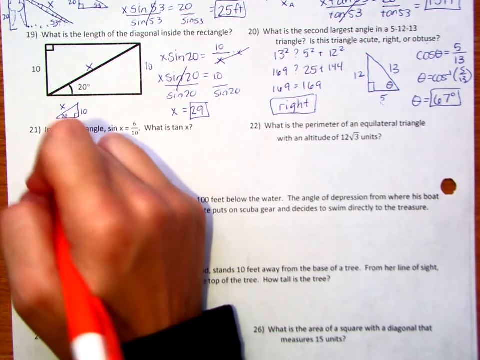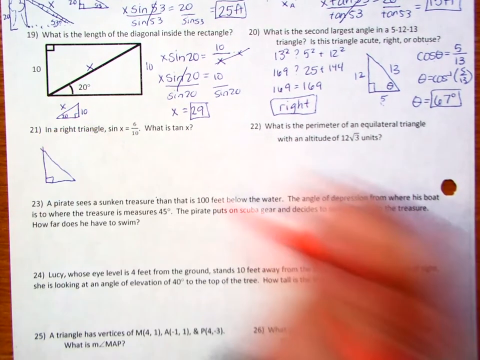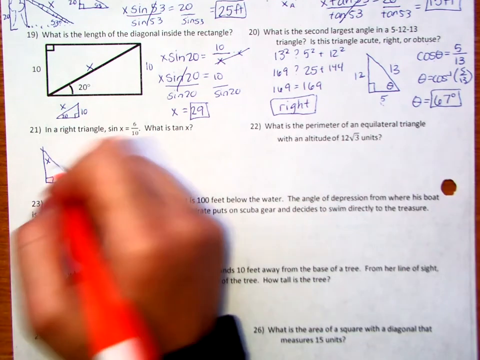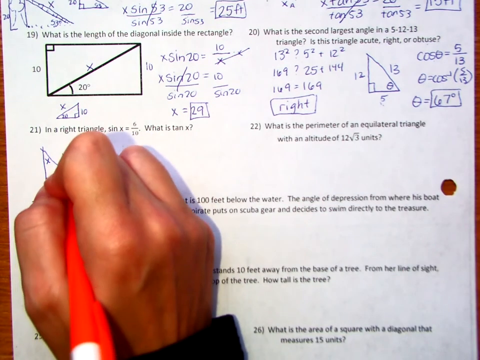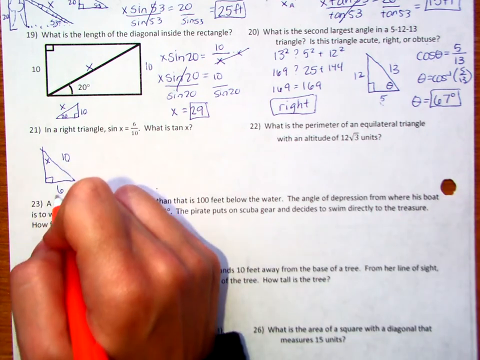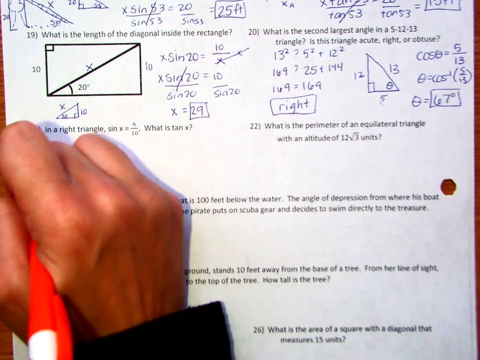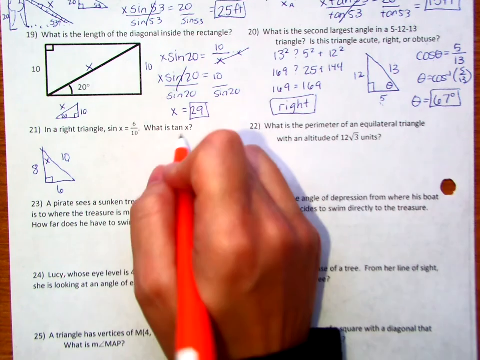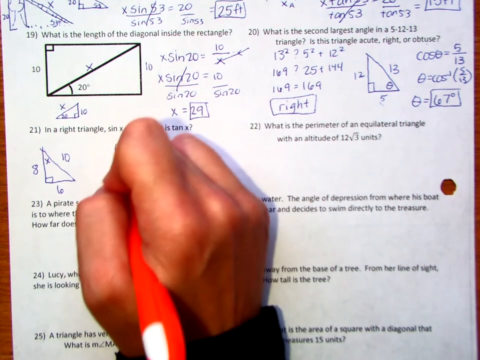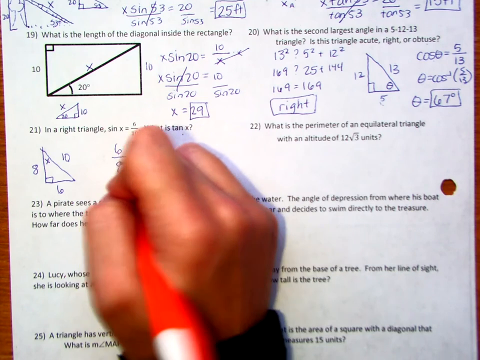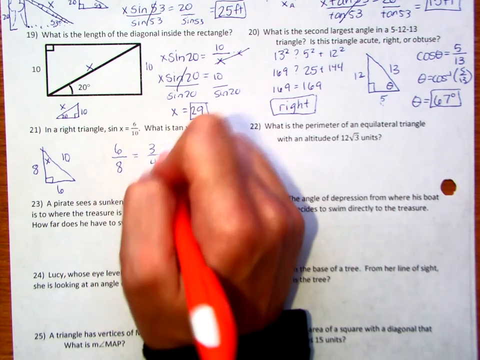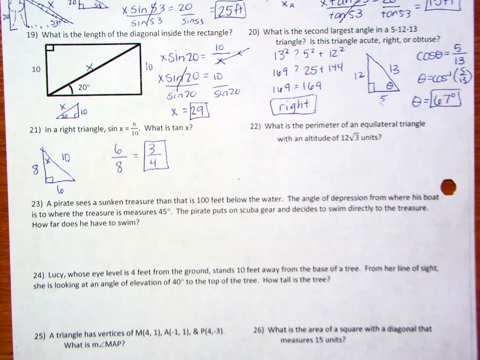Number 21 says in a right triangle, sine of x, let's go ahead and put an x, is 6/10. So that would be opposite over hypotenuse. And so if I did Pythagorean theorem or recognize this is a 6, 8, 10 triangle, now I can do tangent of x. Tangent of x will be opposite, which is 6, over adjacent, which is 8. And that would simplify. 2 goes into that 3 times, 2 goes into that 4 times, simplifies to 3/4.